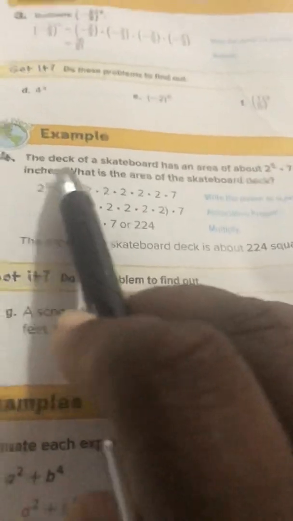The deck of a skateboard has an area of about 2 to the 5th power times 7 square inches. Okay, so I am thinking as I am reading. As I am reading, I am picturing the skateboard. So the skateboard is something like this. And then it has wheels, something like that.